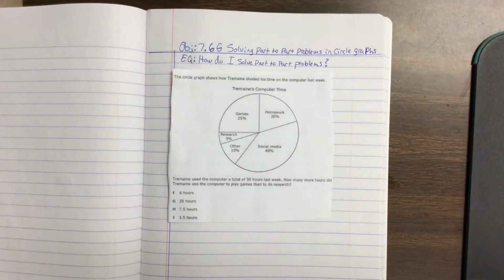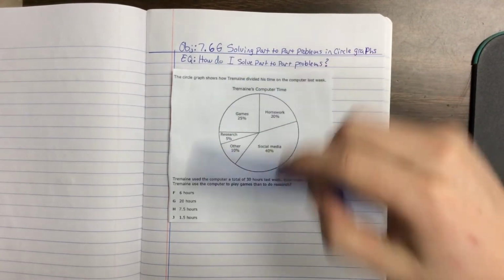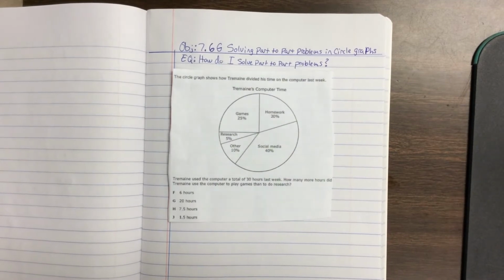It's Mr. Browse. This one is on objective 7.6G. Believe it or not, that is actually a 6 and that's a G. So it's solving part-to-part problems in circle graphs. The essential question is, how do I solve part-to-part problems?